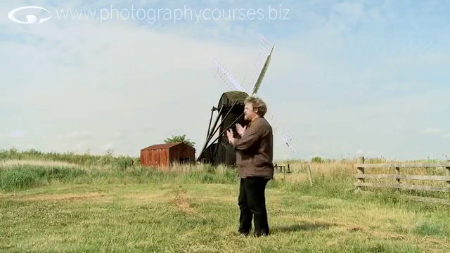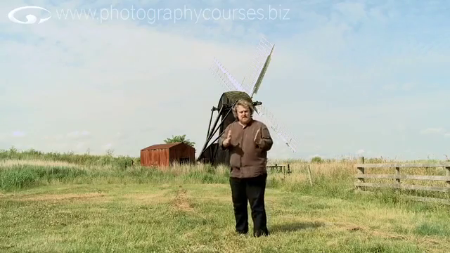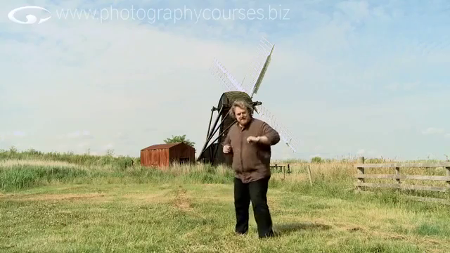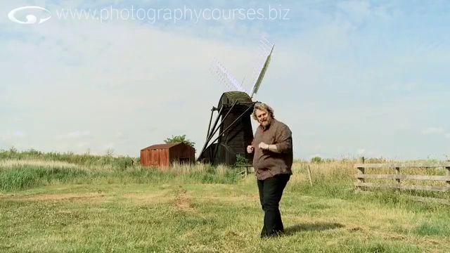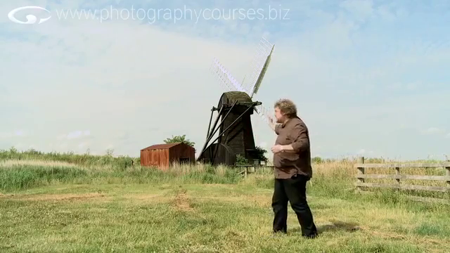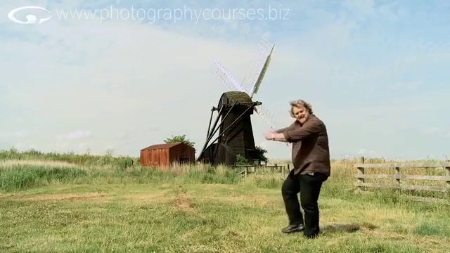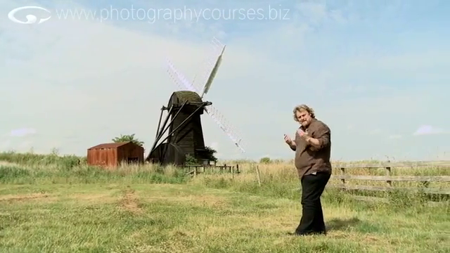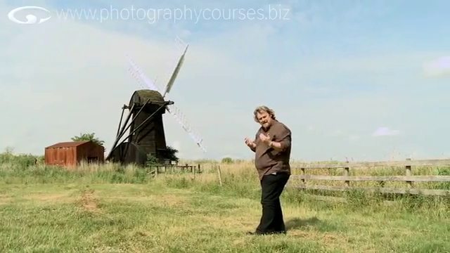Now obviously I can't pick up the windmill and move it, so all you've got to do is change the direction your camera's pointing. I've got an imaginary rope attached to the front of the video camera, and I'm going to pull the camera over this way to place the windmill on the vertical third on the left hand side. So let's come over this way a bit. There we go. As we ease it over, it's looking better already.